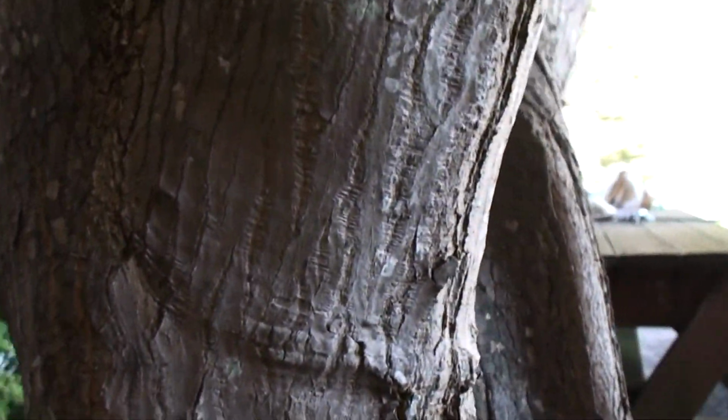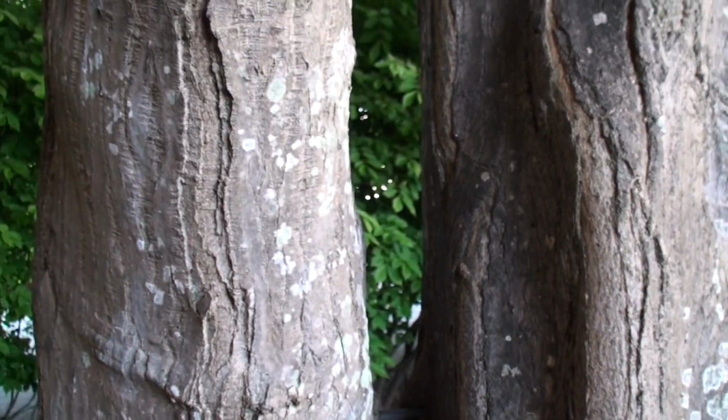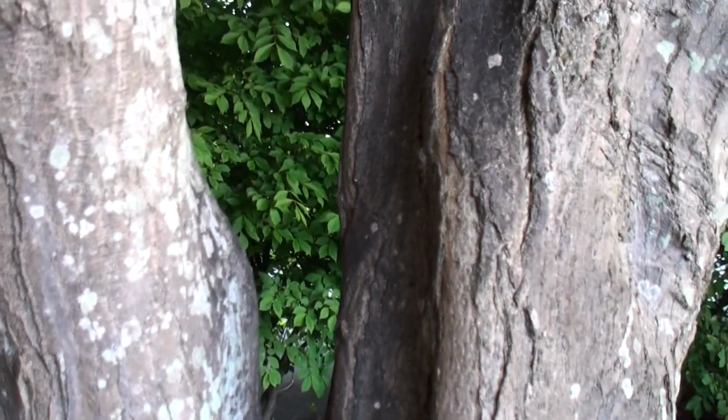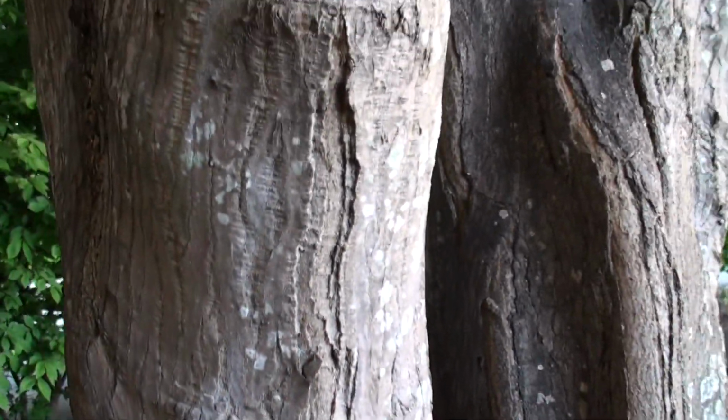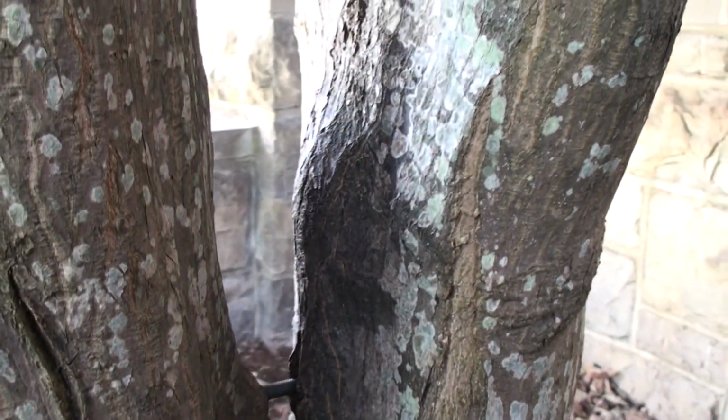So I don't know what the condition of the wood would be inside these stems, but I would speculate that there's been very limited discoloration and decay of the wood because this is a high vitality specimen and Japanese maple is relatively intolerant to decay.